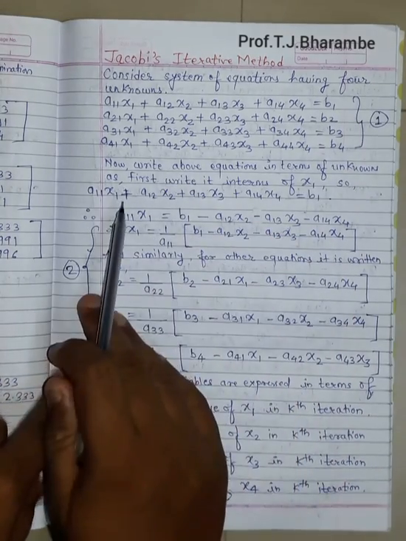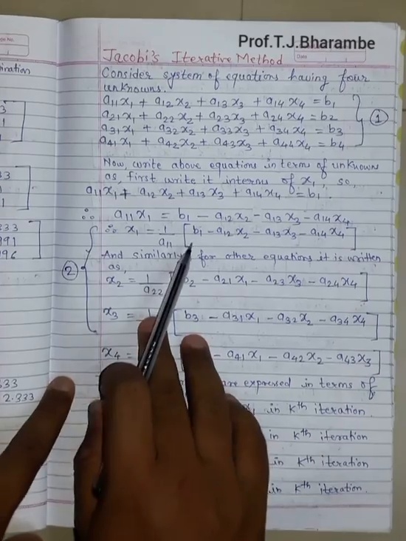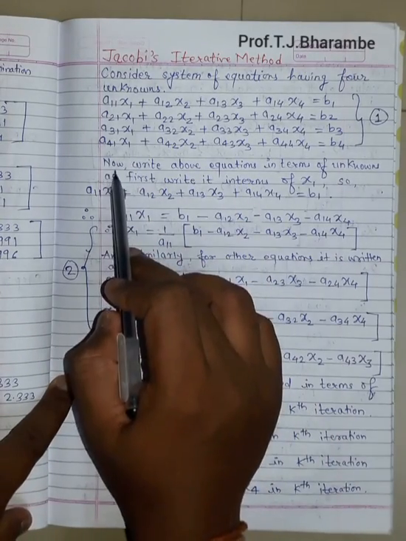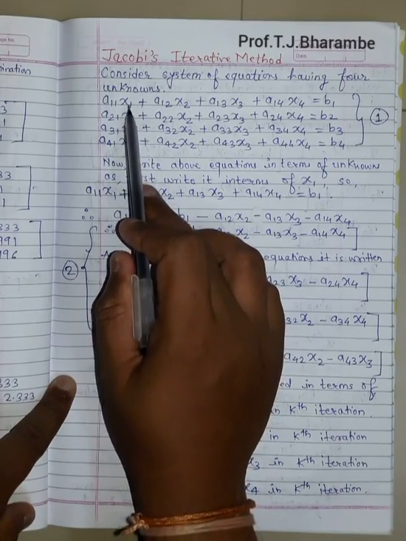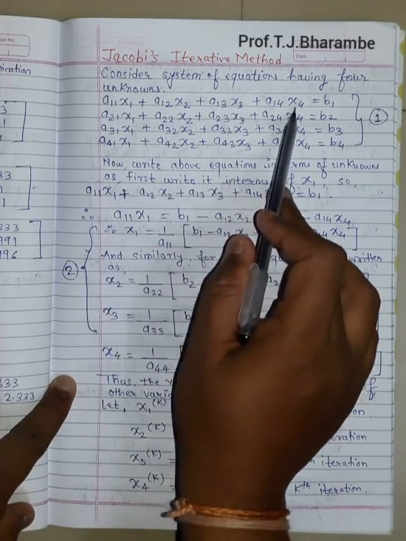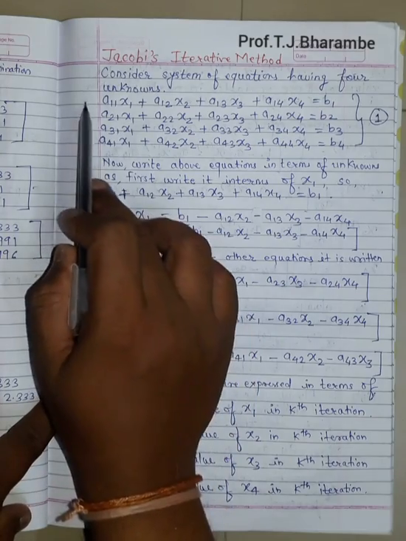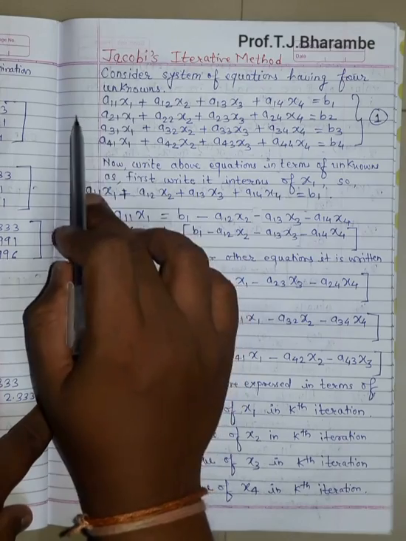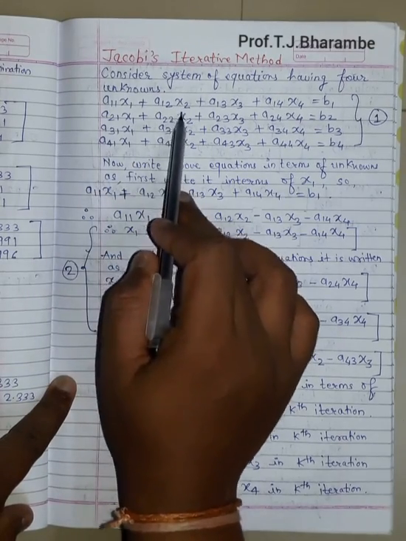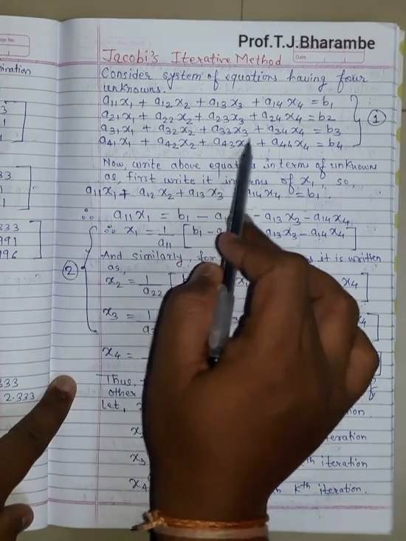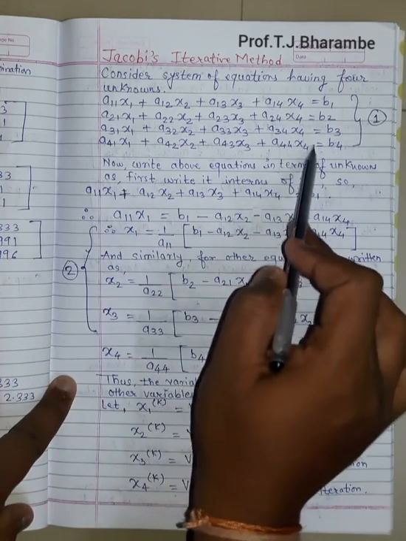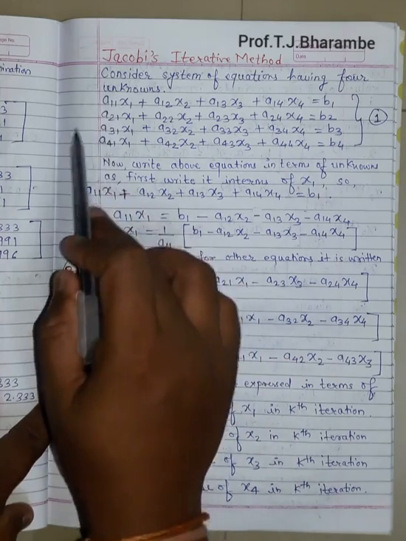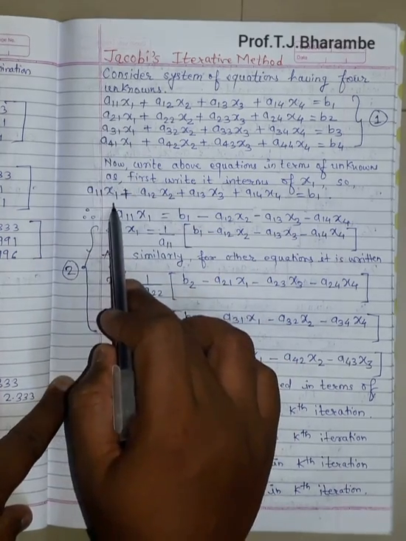Now what we have to do in Jacobi's iterative method? First, we have to write these equations in terms of the unknown variables. Which are the unknowns here? x1, x2, x3, x4. So we have to write the first equation in terms of x1, the second equation in terms of x2, the third equation in terms of x3, and the fourth equation in terms of x4. So see here, we have considered the first equation.